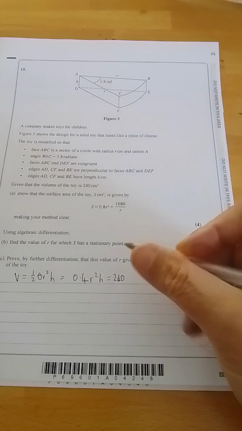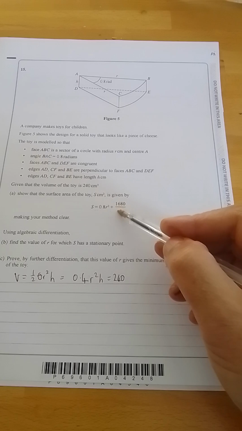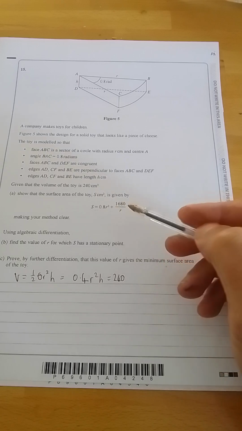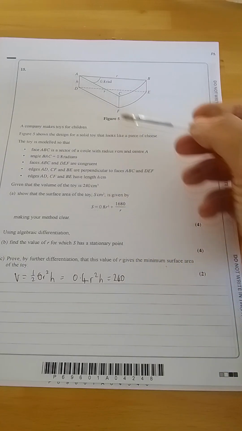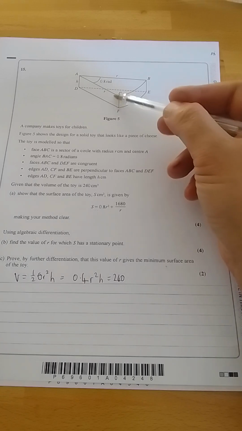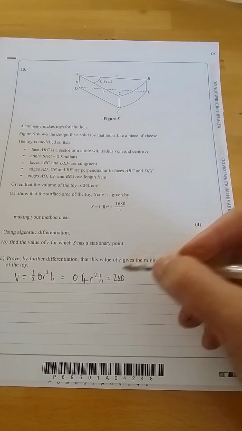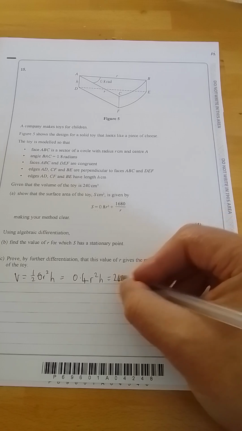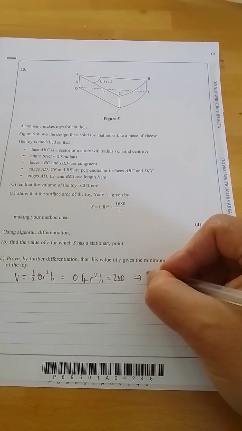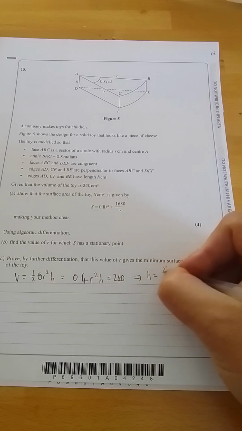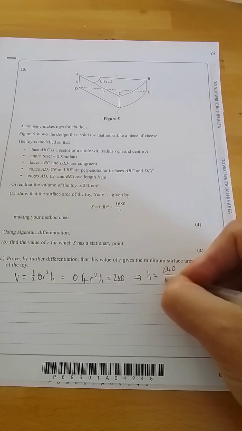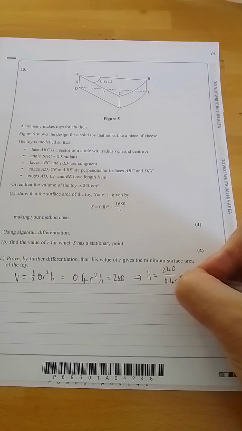And we can see that in S there's no h in it. Our initial expression for S was going to include h because the height of these rectangles matters. So we're going to have to do a substitution. By rearranging this, I can express h in terms of r. I can see that h is 240 divided by 0.4 r squared.